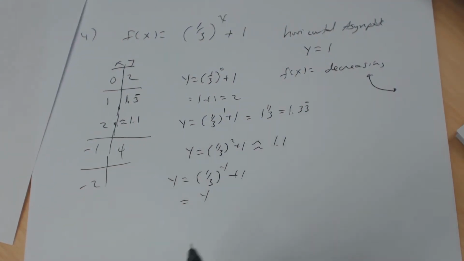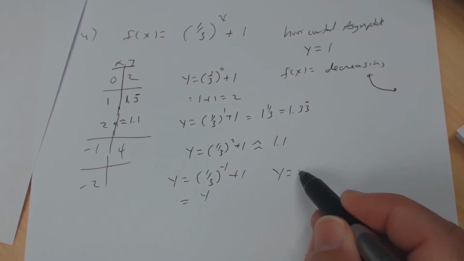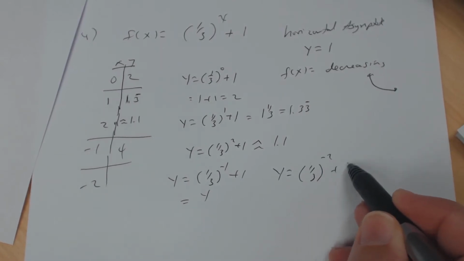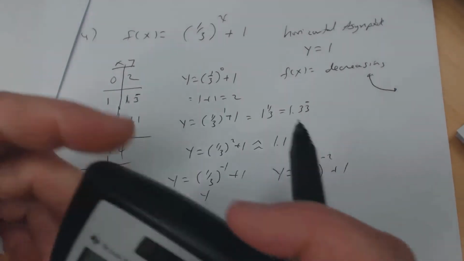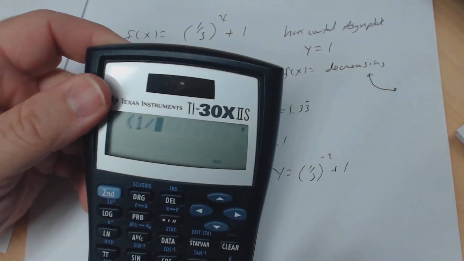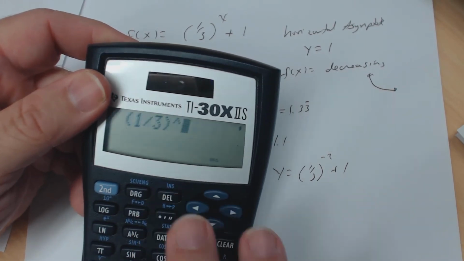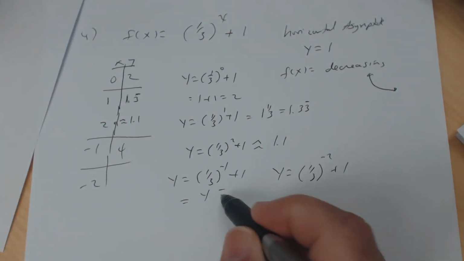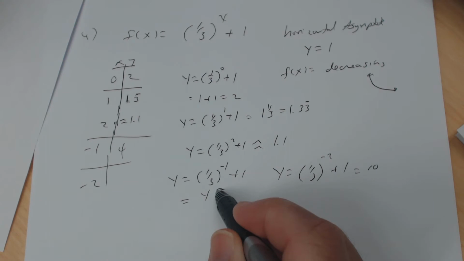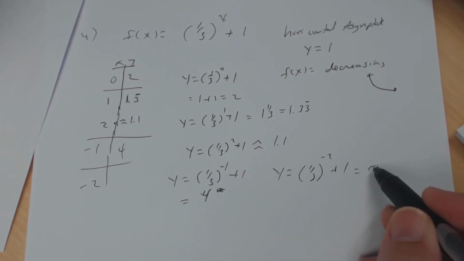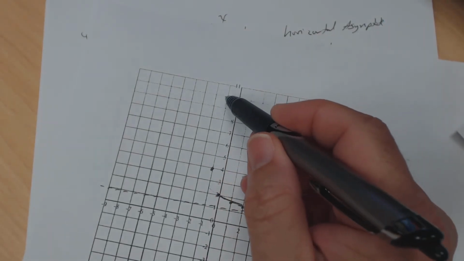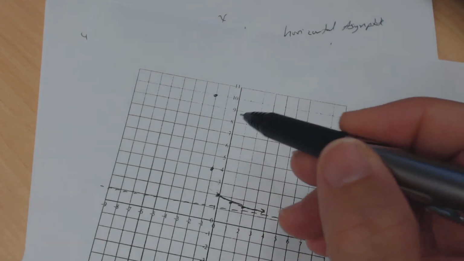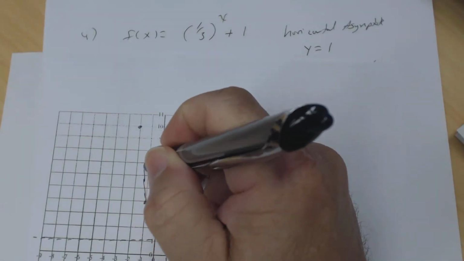And if we want to do one more, let's say -2. I'm not sure if we'll fit on the grid, but let's see. I get y equals 1/3 to the -2nd power plus 1. On your calculator, you have, in parentheses, 1 divided by 3, close the parentheses, raised to the -2nd power plus 1, and you get 10. So this is 10. That was 4. This is 10. All right, and so you get this. So (-2, 10) is here. And so notice when I graph this, it rises rapidly, just like this.